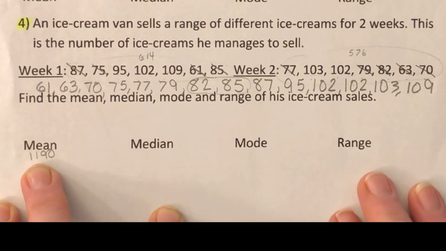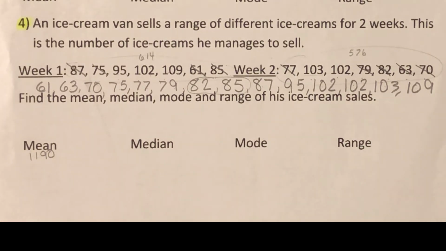So good for you. You get to just copy what I have. So if you want to stop this and copy them down, go ahead and do that. There are a lot of numbers to write.